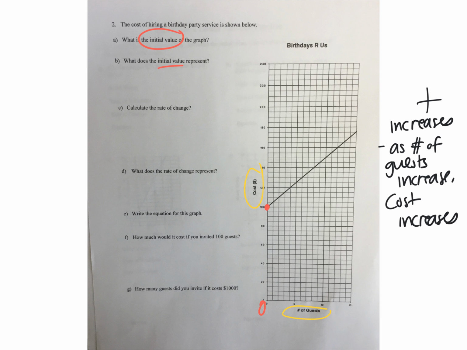Okay, so this is something important to remember. The initial value is always where the x, right? This is my x and y. It's always located where x is equal to 0. So you look at 0 and then figure out, does the graph start at 0, 0? No. It starts at 0, 100. So when x is 0, when number of guests is 0, the cost is $100.